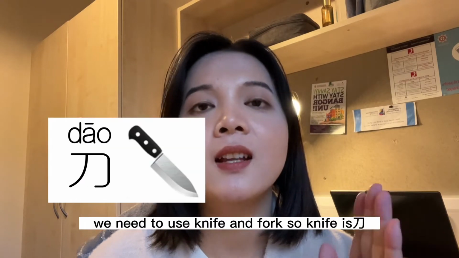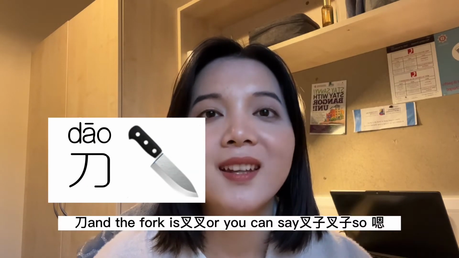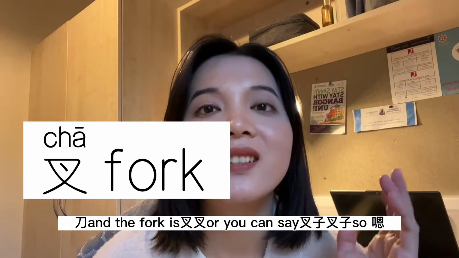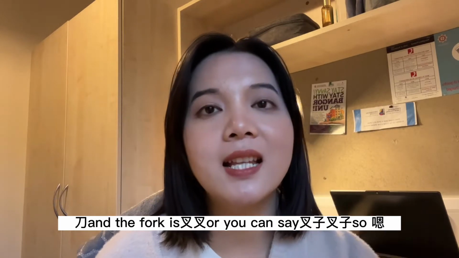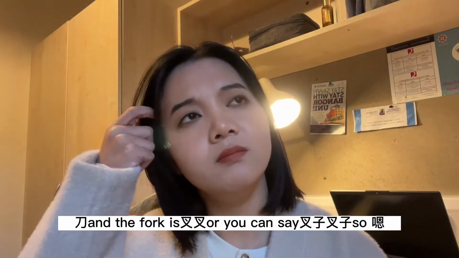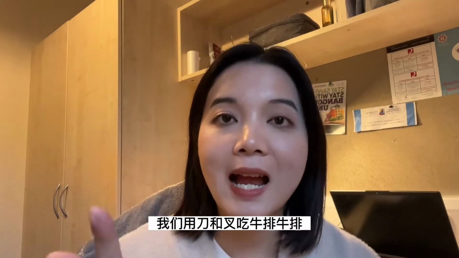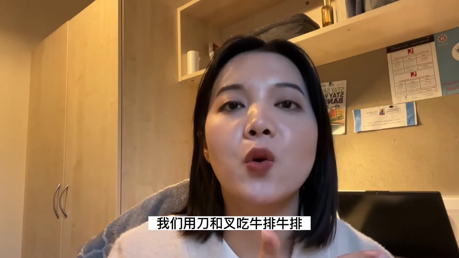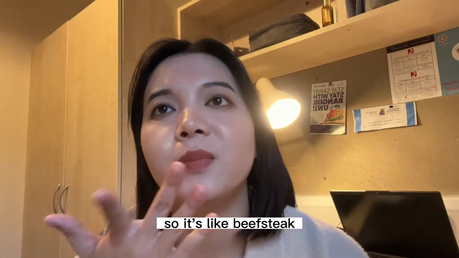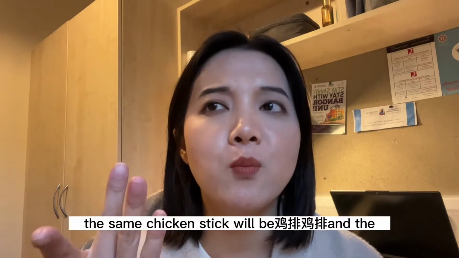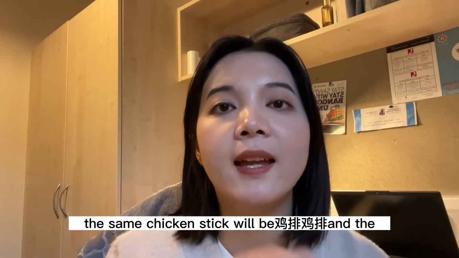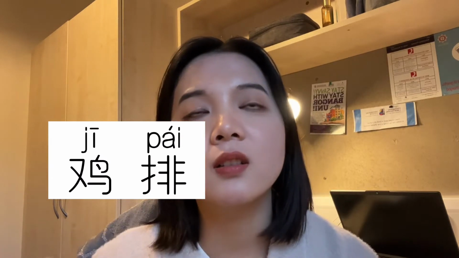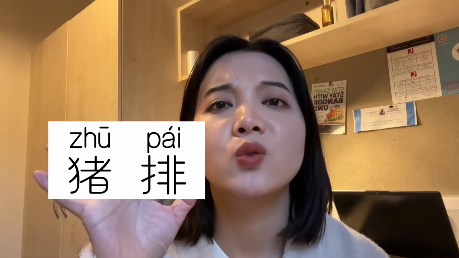So knife is 刀 and fork is 叉, or you can say 叉子. So 我们用刀和叉吃牛排, so it's like beef steak. The same, chicken steak will be 鸡排 and pork steak will be 猪排.